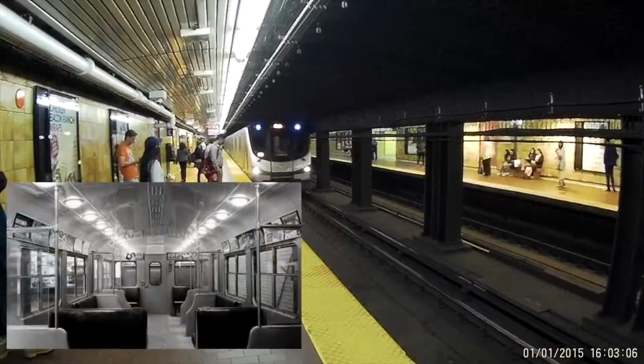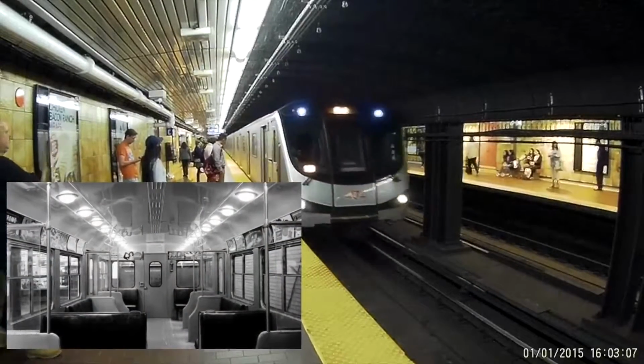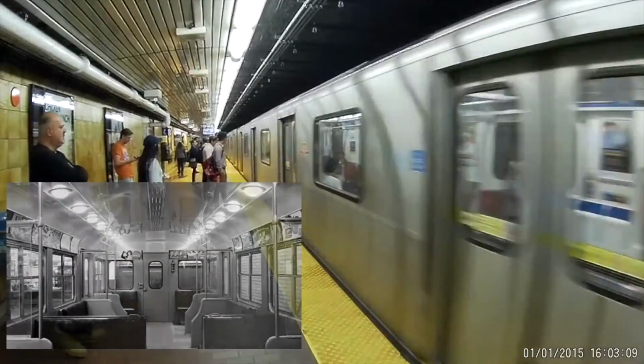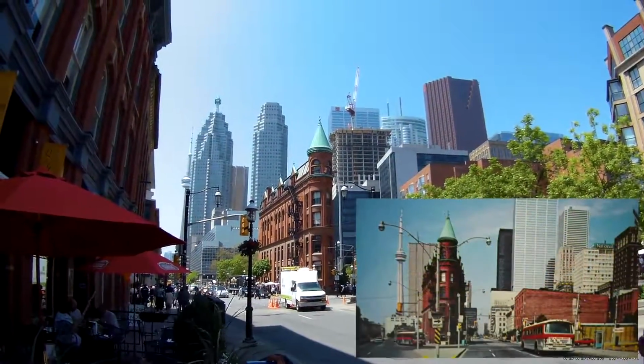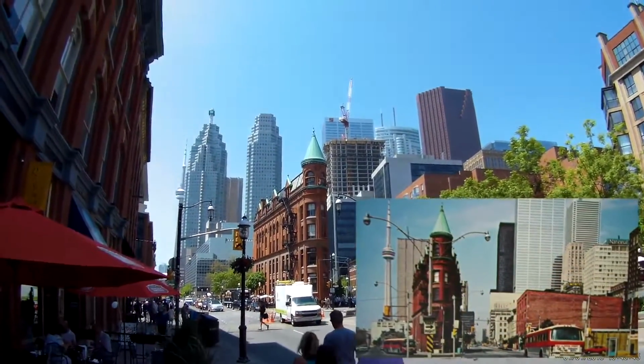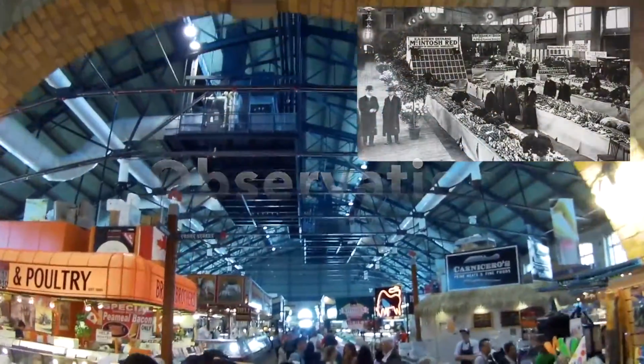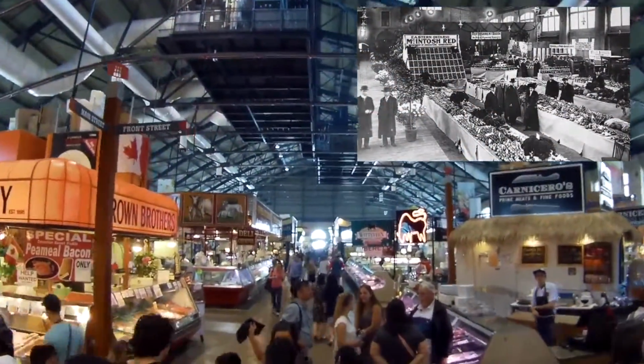Already, students were able to draw quick comparisons about the transportation, the land usage, and the population density. It's at this moment where we used our observation skills to draw conclusions about the environment around us.